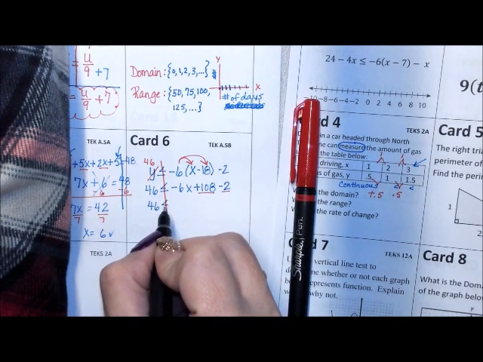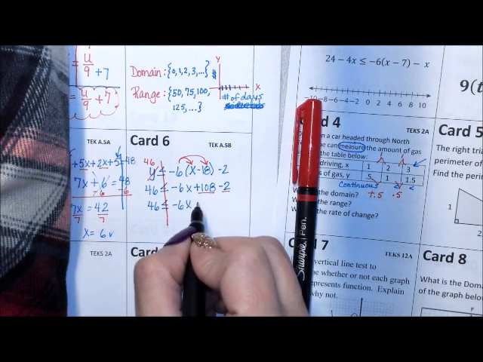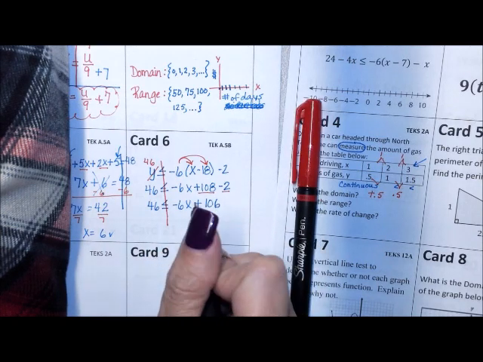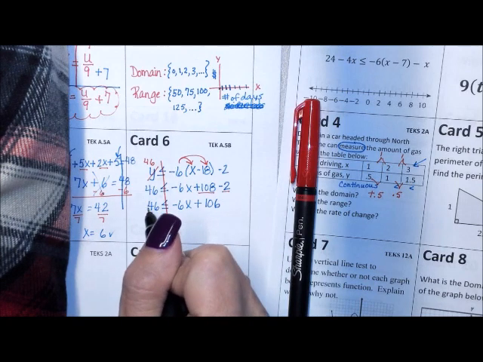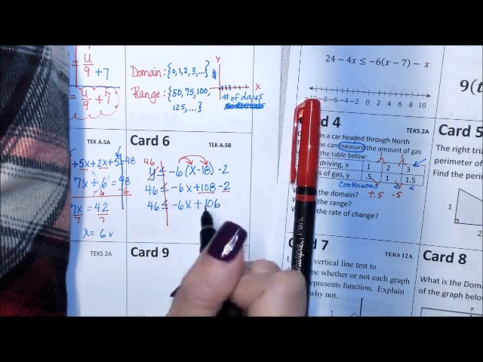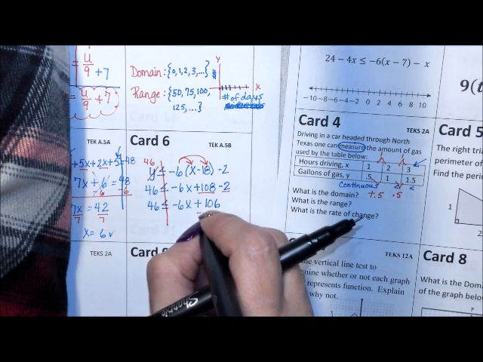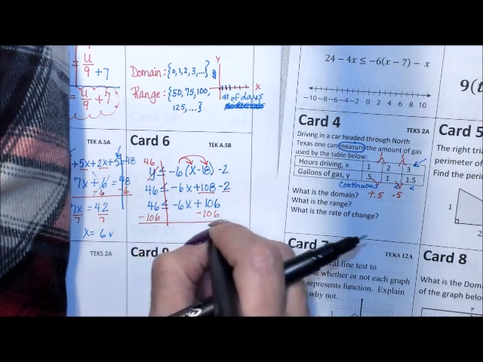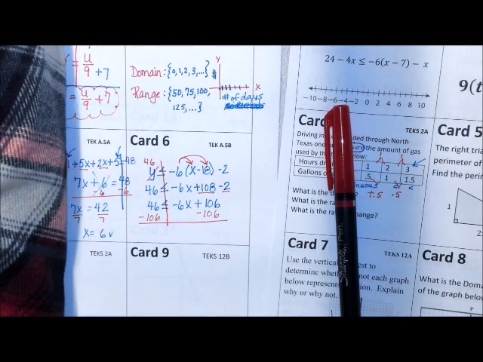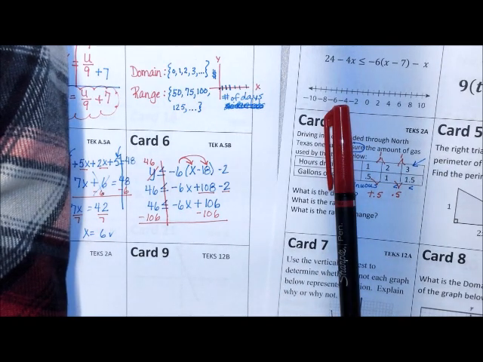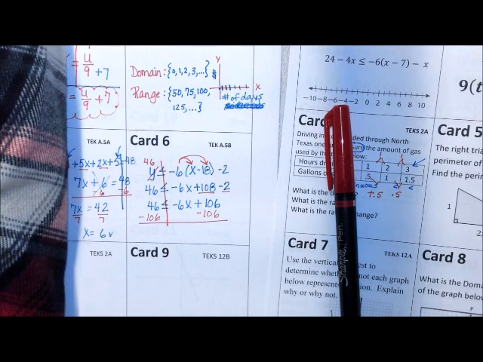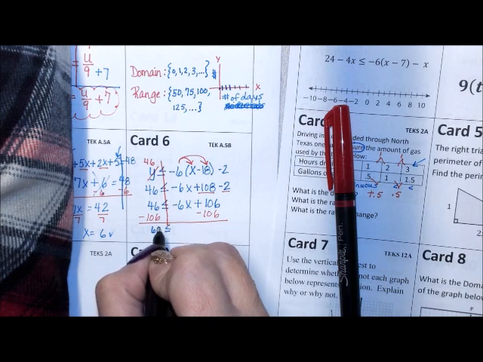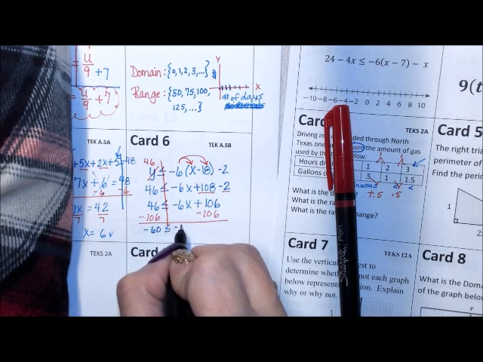So 46 less than or equal to negative 6x plus 106. My x is over here, my number's over here, so I think I'm going to go ahead and solve it, and I'm just going to move this 106 over here. So I'm going to take 106 and take 46 away. This is going to give me negative 60, negative 6x.